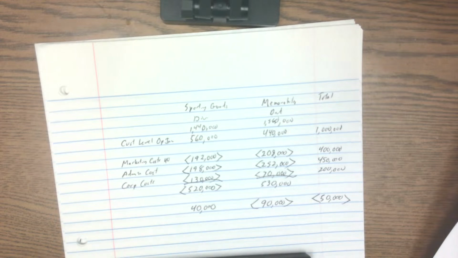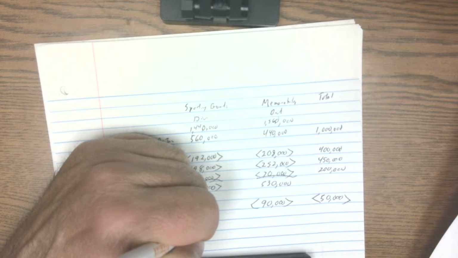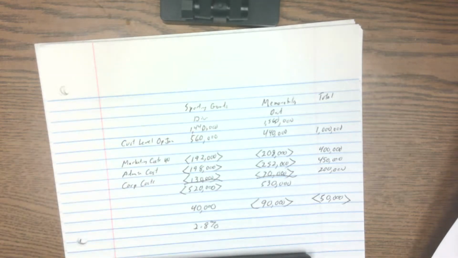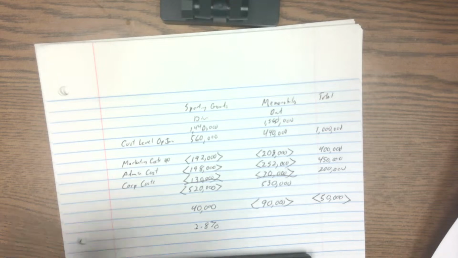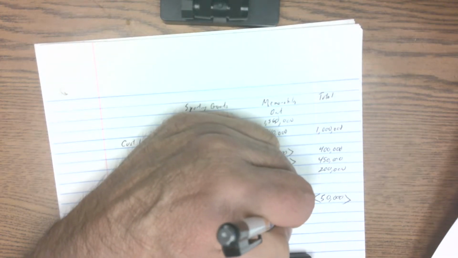Okay, so 40,000 divided by 1,440,000 is 2.8%. 90,000 divided by 1,560,000 is 5.8% negative.